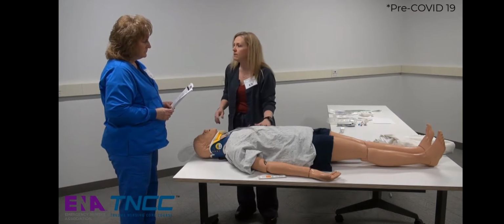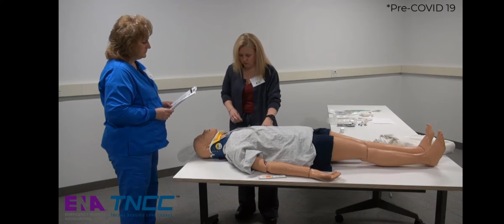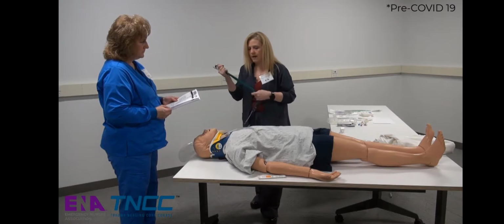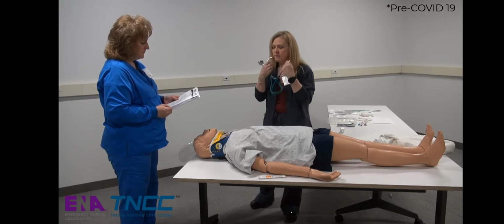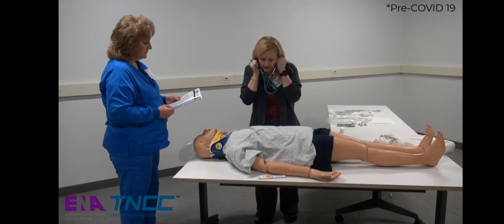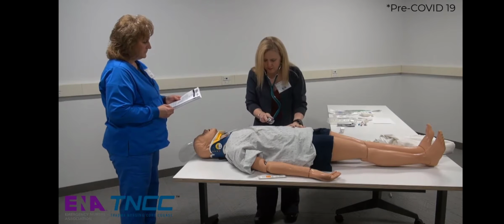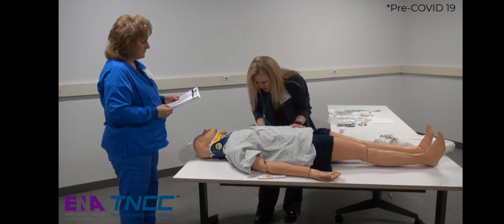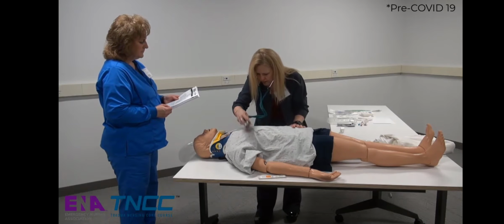We're going to do that by placing the CO2 detector onto the airway, and we will monitor chest rise and fall while he's being bagged. We're going to take a listen in 5 places, starting over the epigastrum, and then 4 areas of the chest to listen for clear and equal breath sounds.